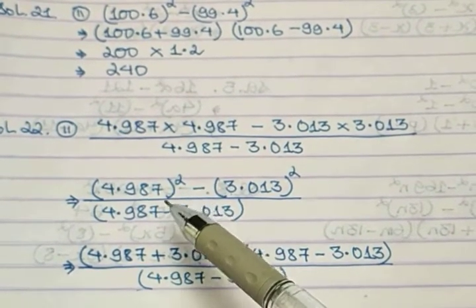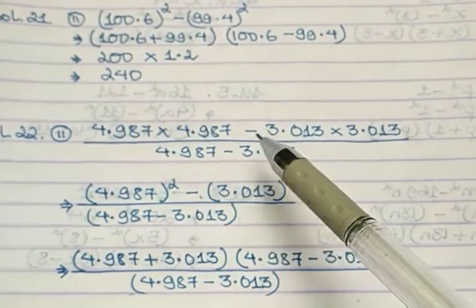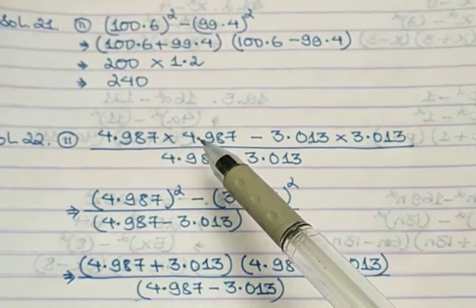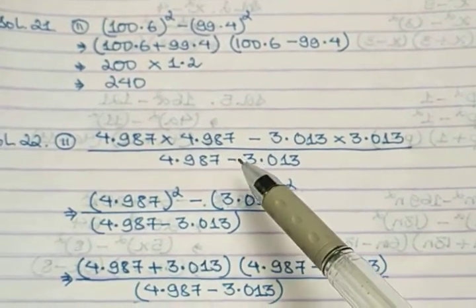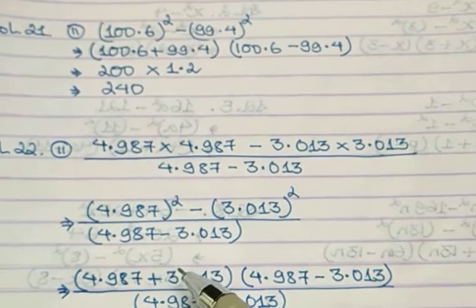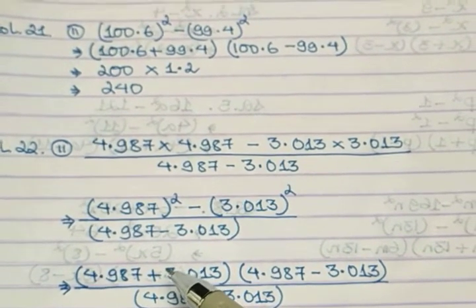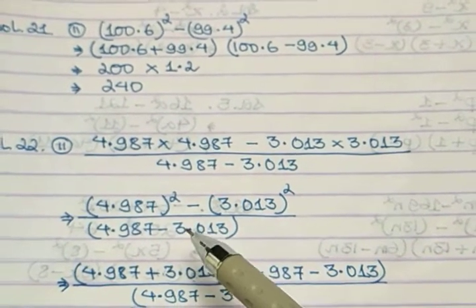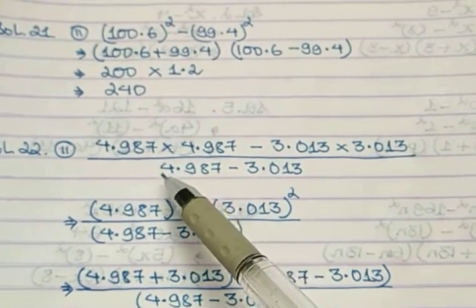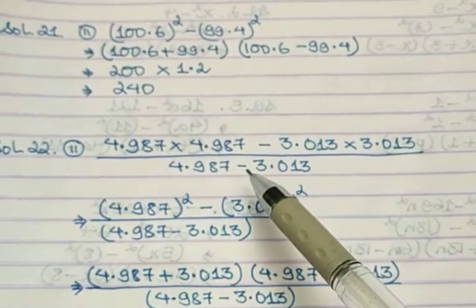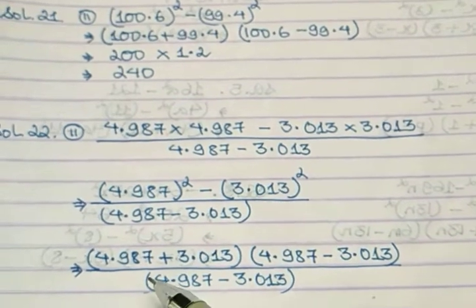Okay, so what do I see? We see the same terms, isn't it? But remember, we cannot cancel these terms directly because of this negative sign. Remember that. Because most of the kids make their mistake at this point. You cannot cancel the term directly, remember, because we have the negative sign out here.